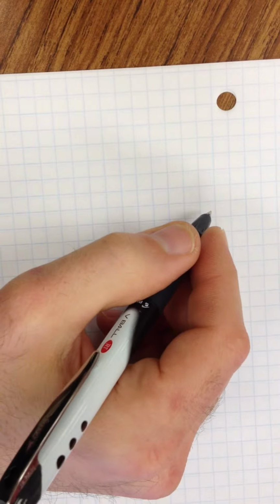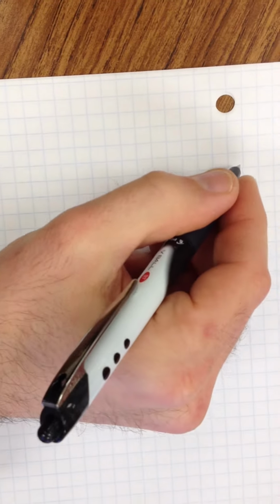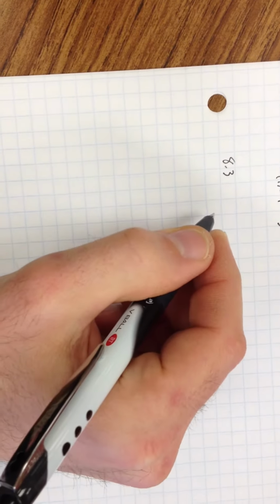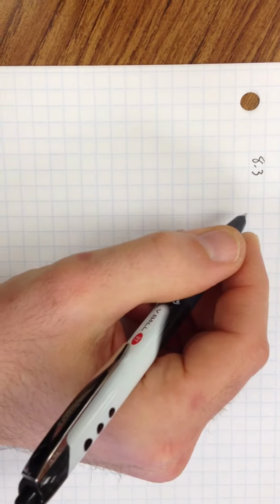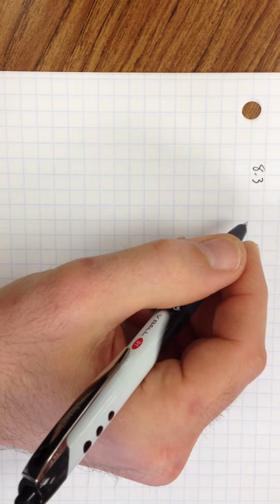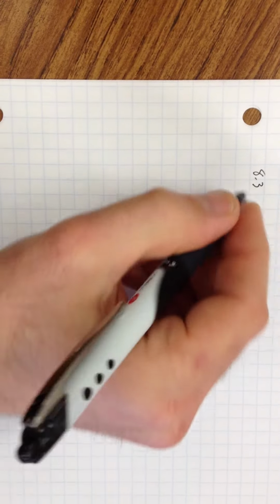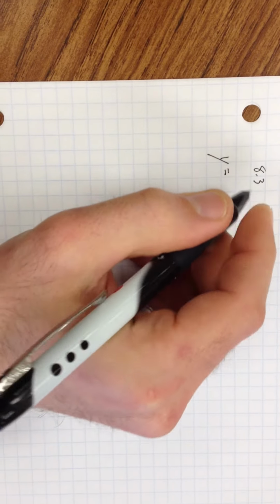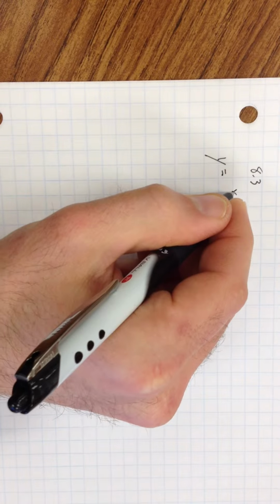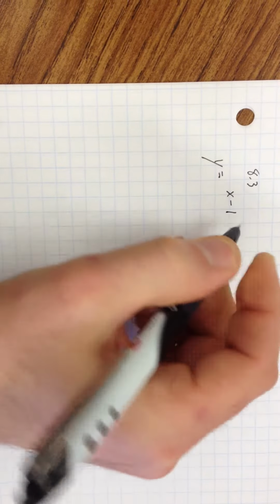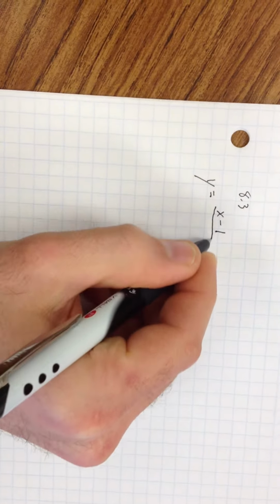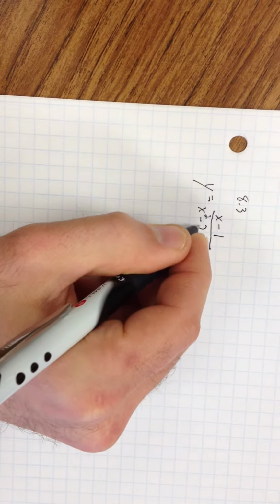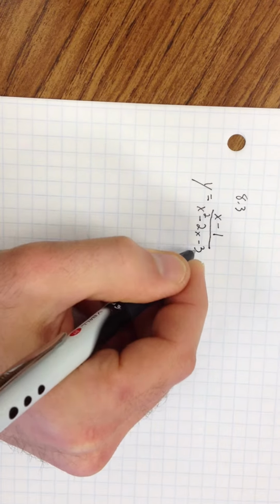Okay, so here is the other example for section 8.3. We're going to replace example 3 in the note-taking guide. I don't like that one, but I do like this one. So let us graph y equals x minus 1 over x squared minus 2x minus 3.